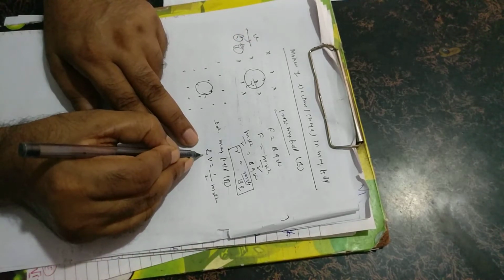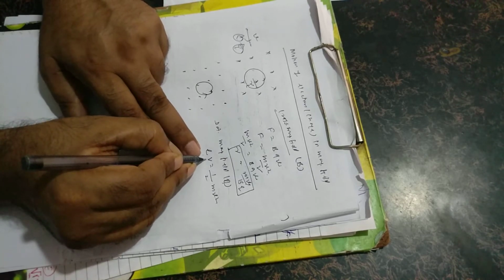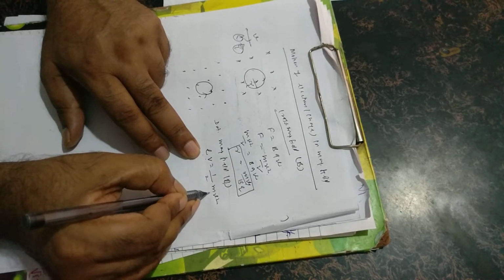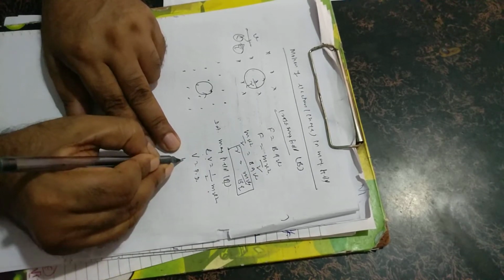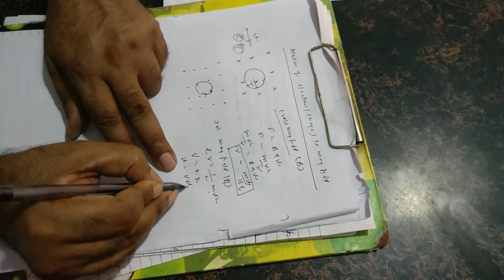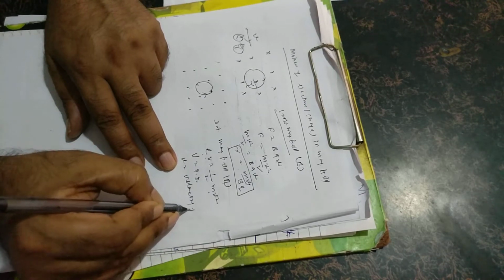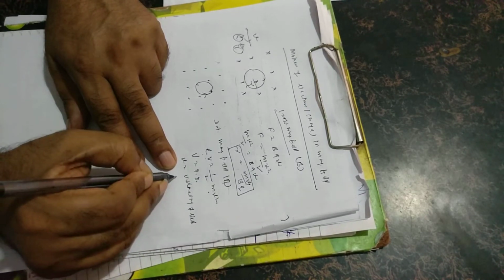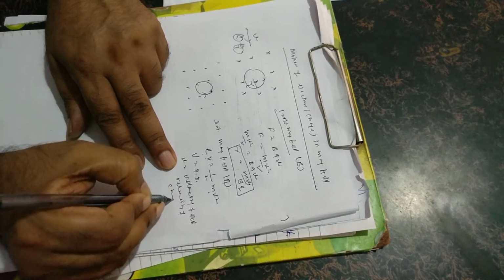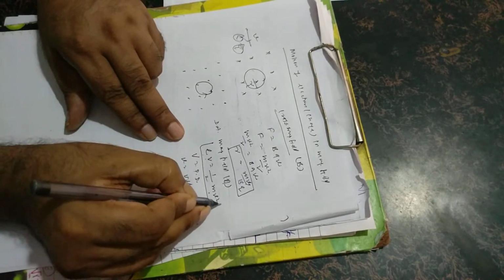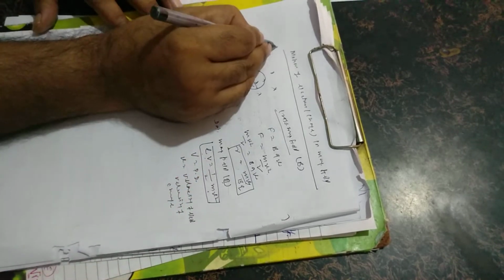Energy gained by the electron when it is accelerated by the potential difference V is equal to the kinetic energy. So capital V is the potential difference, and small v is the velocity of the electron, the velocity of the charge. This is the first condition.